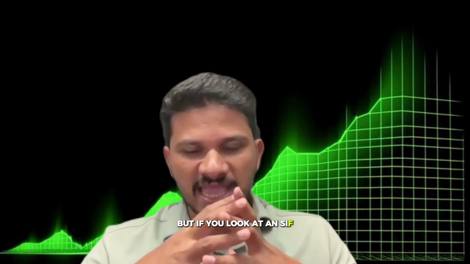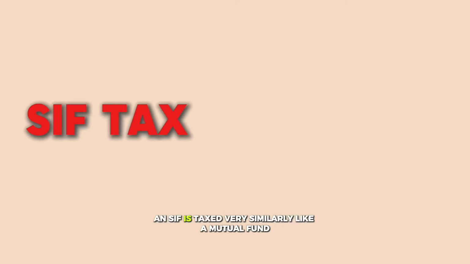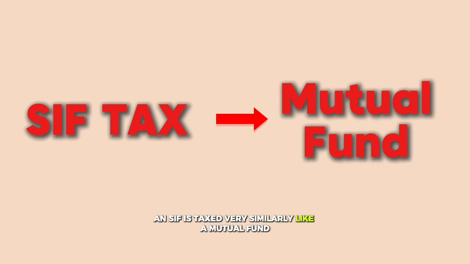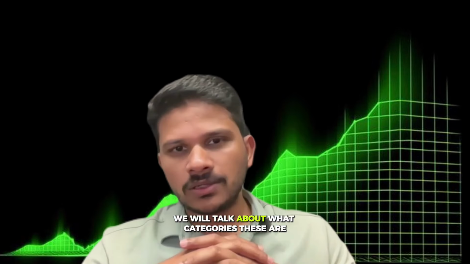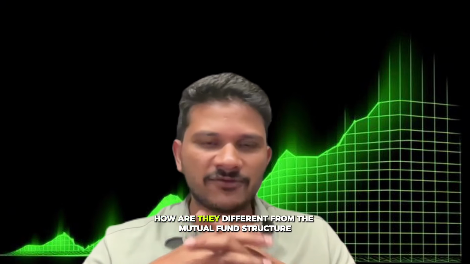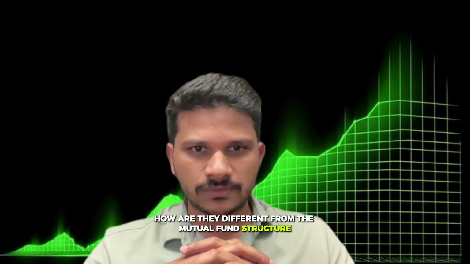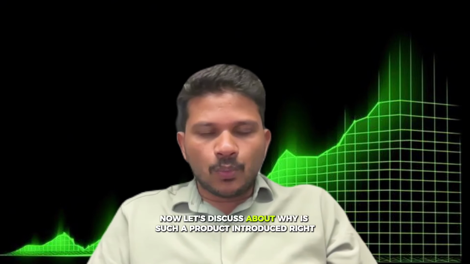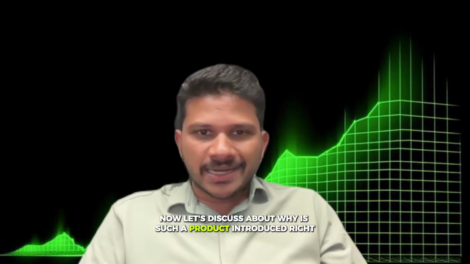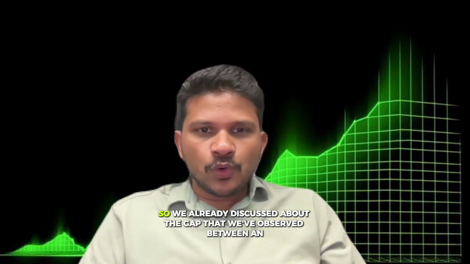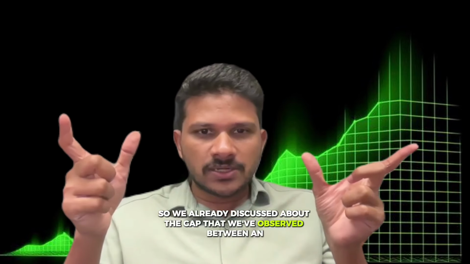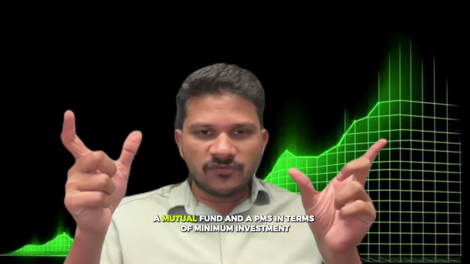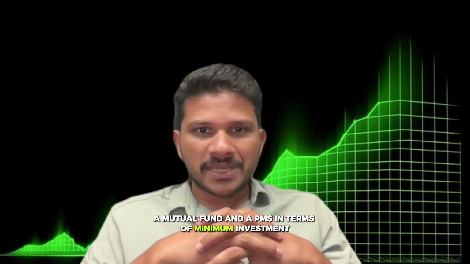But if you look at an SIF, it is taxed very similarly to a mutual fund, depending on the category it falls in. We will talk about what these categories are and how they are different from the mutual fund structure. Now let's discuss why such a product was introduced. We already discussed the gap we've observed between a mutual fund and a PMS in terms of minimum investment.